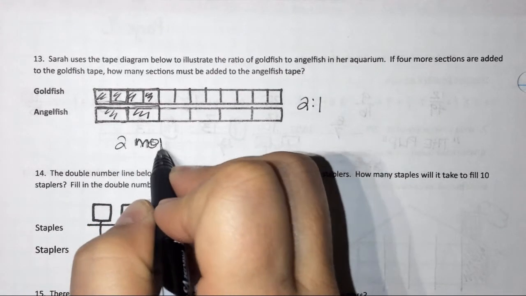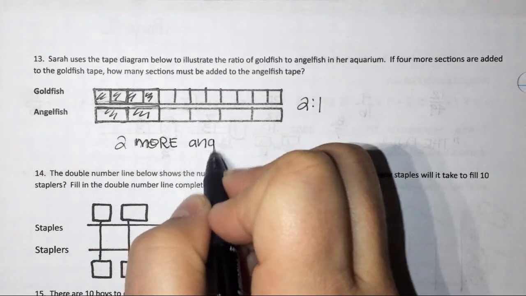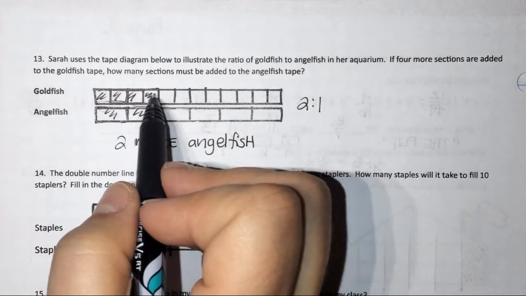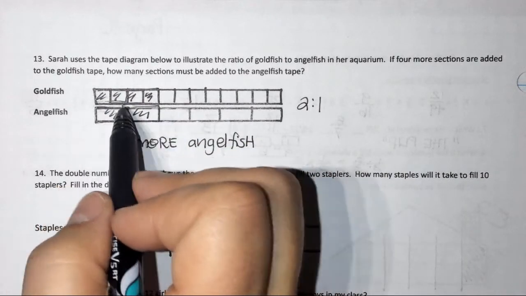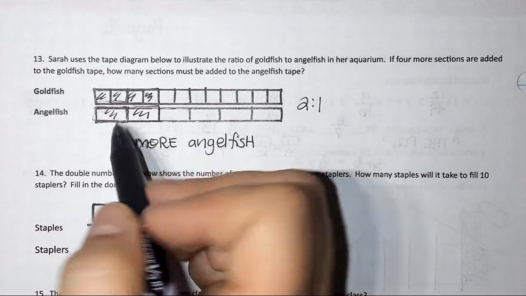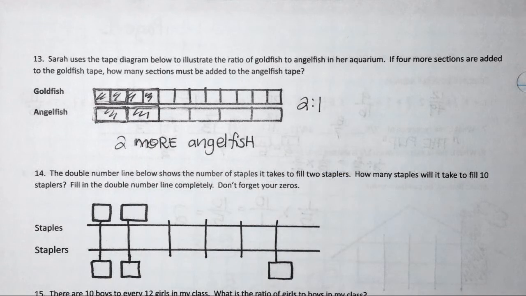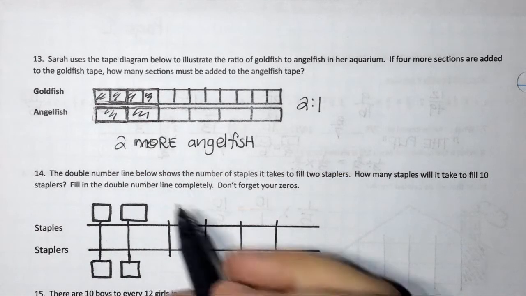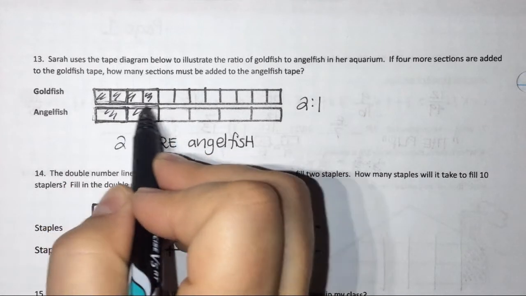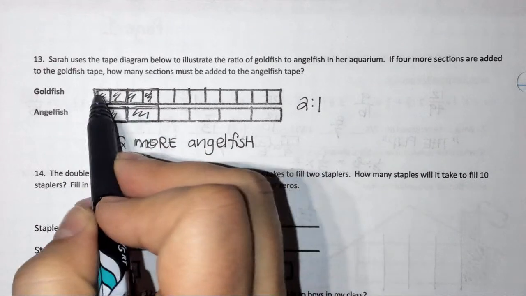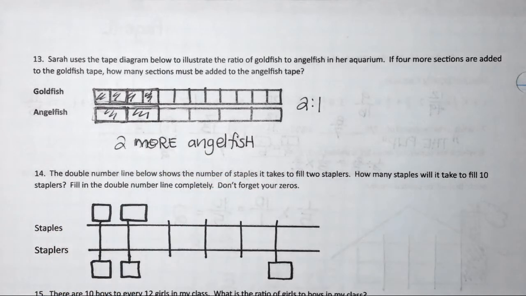Hey guys, make sure you're listening. All right, let's look at this again. This is a 2 to 1 ratio. For every 2 goldfish, there is 1 angelfish. Okay? So if I add 4 more goldfish, then I've got to add 2 more angelfish, because every time you're drawing 2 of these boxes, you have 1 of these. Yes? But I just did 12 divided by 6 and got 2? Yeah. That would work.